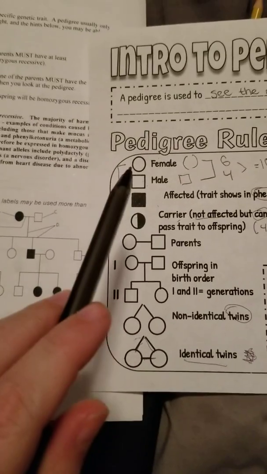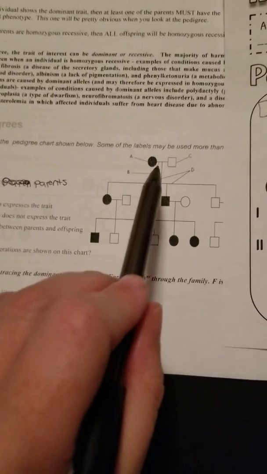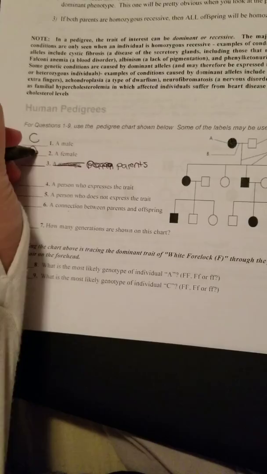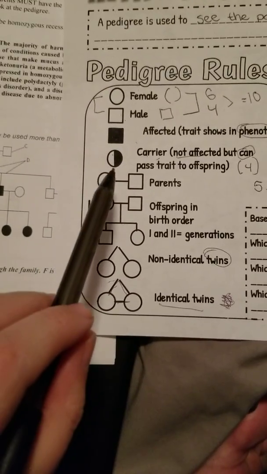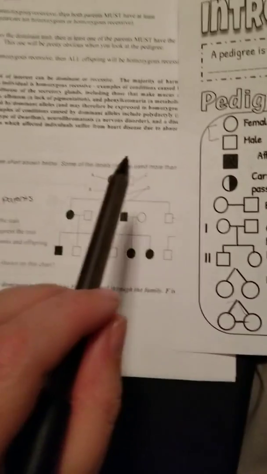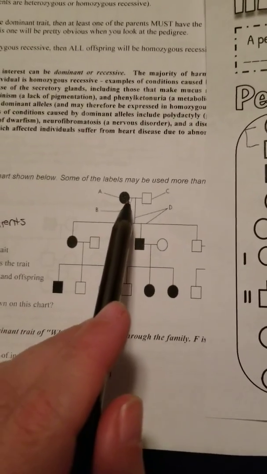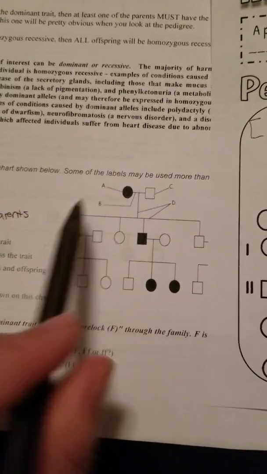A female, we know from our graph that a female is a circle, so we're going to look for which one's a circle, labeled A. And we have labeled here parents, which is a cross between, so we're going to look for which is labeled that cross. We see that's B.